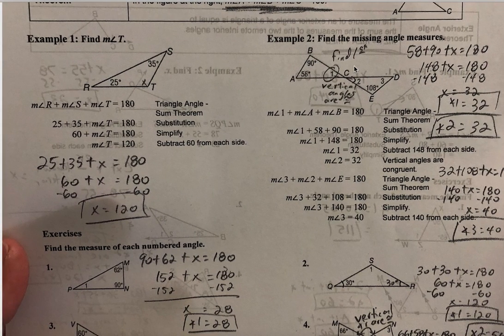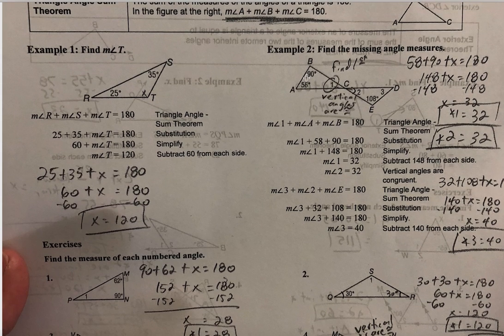All right. Looking at example 2. Now we've got two triangles. No big deal. You don't necessarily have to find them in order: angle 1 first, angle 2 second, angle 3 third. But you're going to have to start with what you know. So here's what we know based on what you've learned so far. I can find a missing angle in a triangle when I know the other two. Right now I can't do that with angle 2 and 3. Eventually, this may be an isosceles triangle over here, and so angle 2 and 3 might be congruent. Those base angles could be congruent, but we're not there yet.